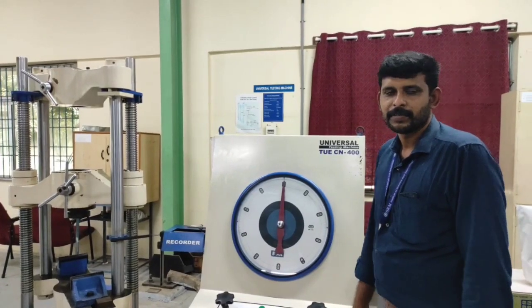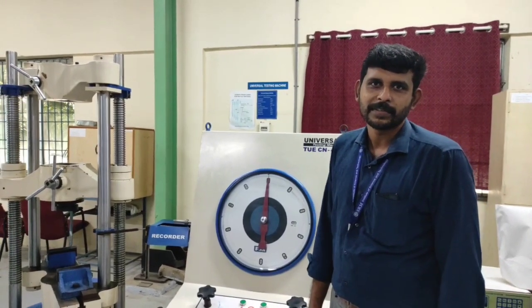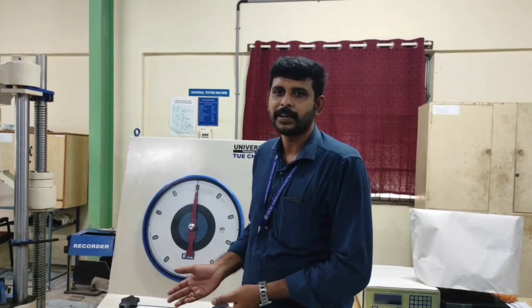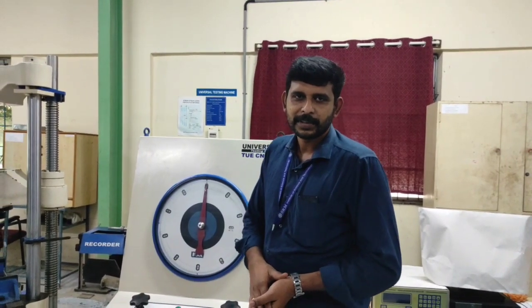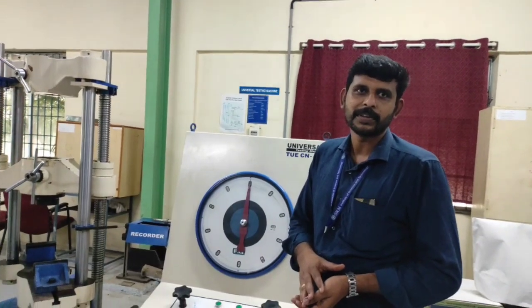So as of now, you would have seen how to make use of the extensometer, and before getting into the experiment, what all the preliminary steps are that we wanted to come across. So all those steps you have seen.